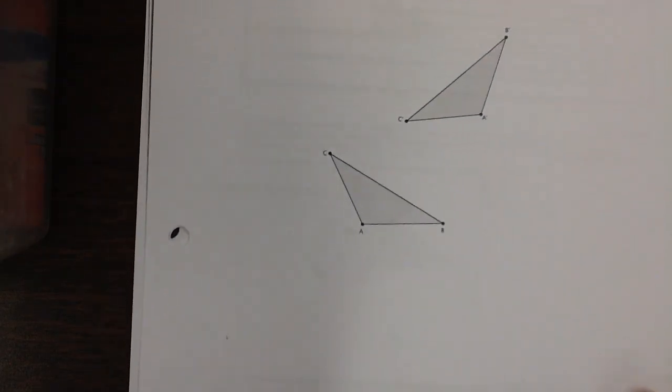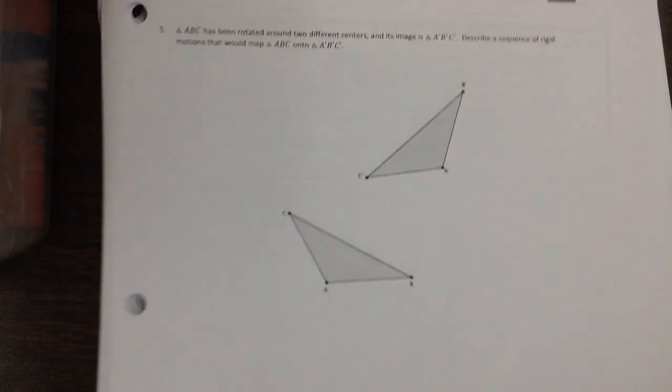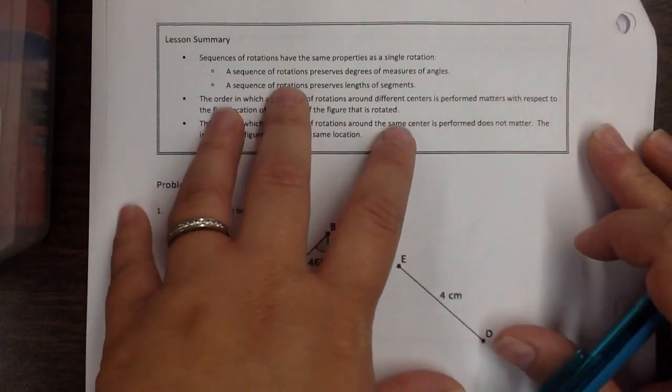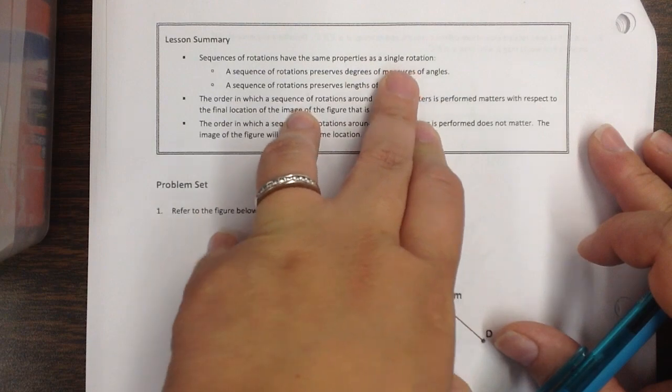I would like you to try to do 4 on your own and then check it with me, and then do 5 on your own and check it with me. And then I want you to pay attention here to the lesson summary. Okay, we talked about things in boxes being very important. Sequence of rotations have the same property as a single rotation.